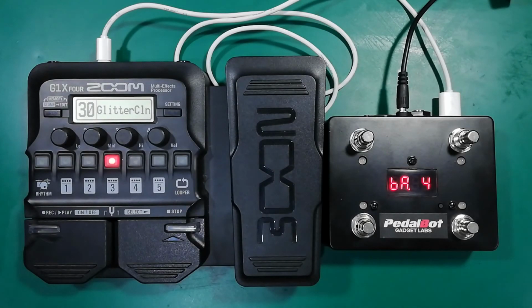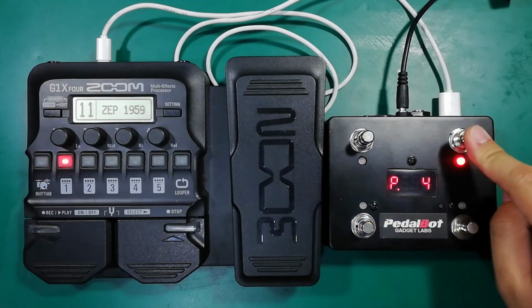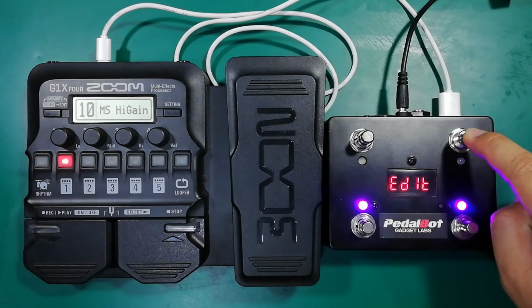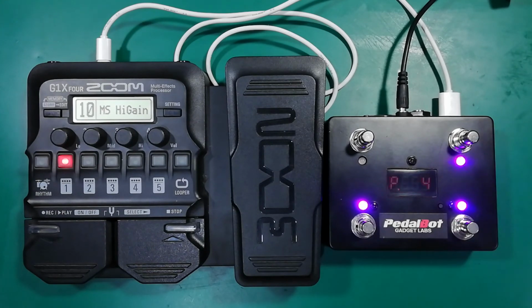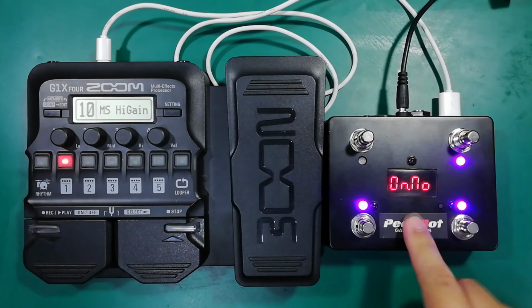For this example, the other switches are assigned to call the patch numbers themselves. By default, switches are already assigned as preset toggle on the PedalBot, so you only have to change the on and off numbers. To edit the switch assignments, press and hold any of the switches until edit is shown on the screen. Use the blinking switch to look for the on number parameter. Use the lit switches to select numbers from 1 to 10.